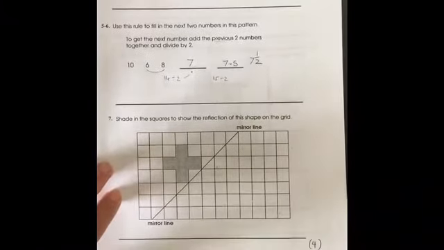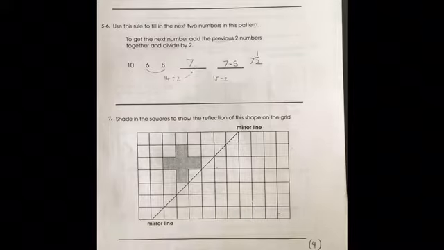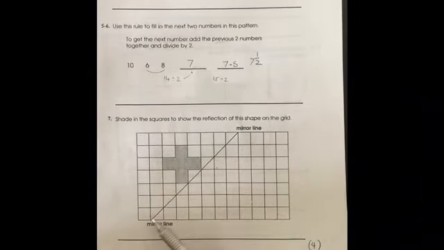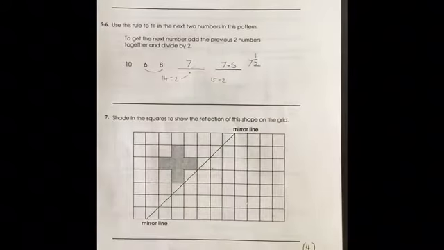And then number 7. And this is a symmetry question. Shade in the squares to show the reflection of this shape on the grid. Now look at that. That's not a straightforward horizontal or vertical line. That's a diagonal line. So it's harder maybe to imagine where it would be.